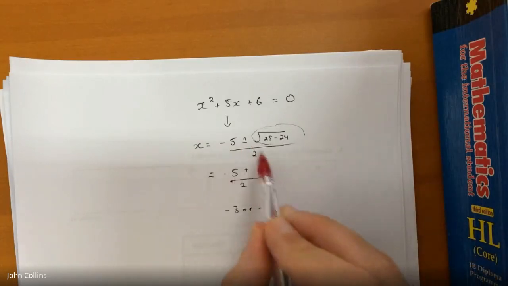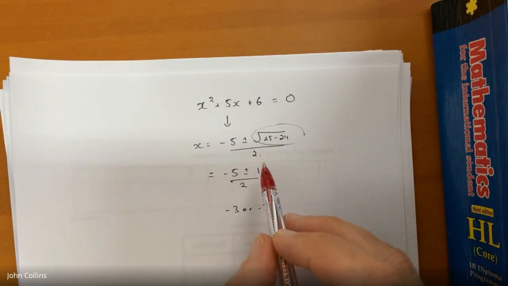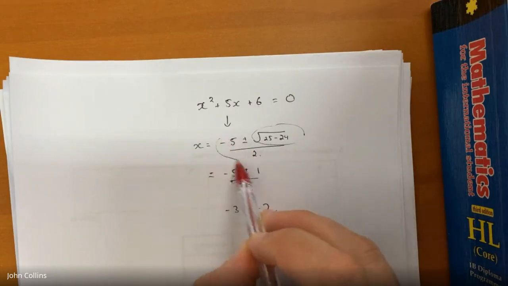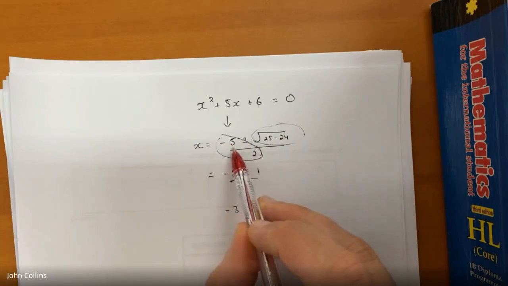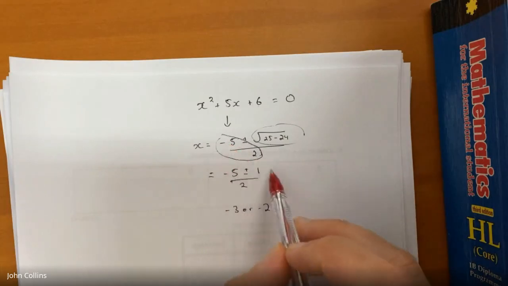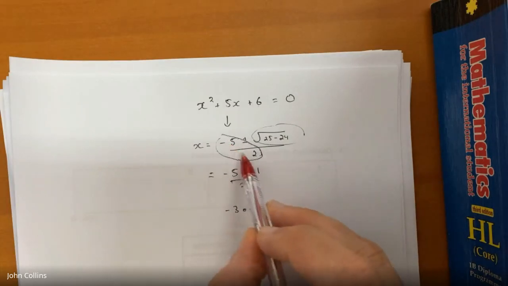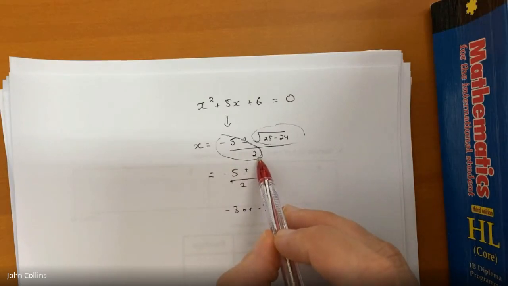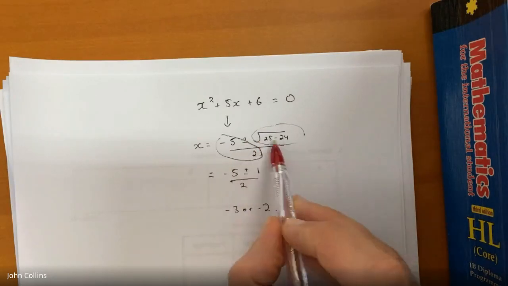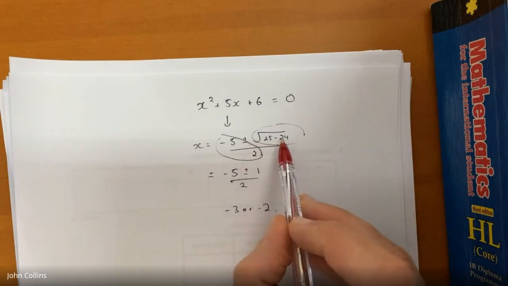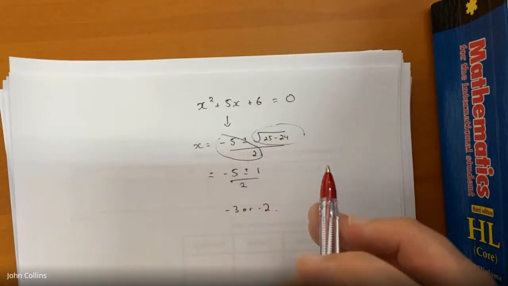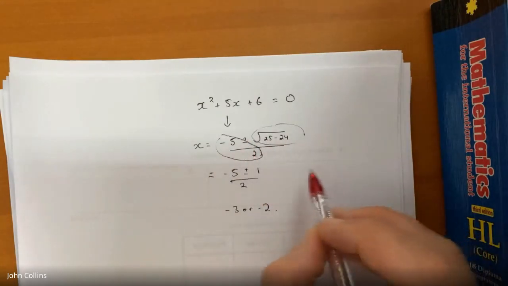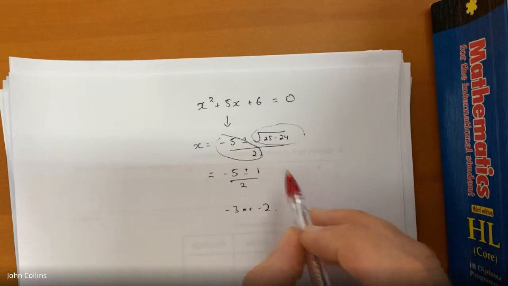Now, if we think about what we've done here, if we have a -5 and a 2, that's the axis of symmetry, minus b over 2a. And what they're doing is that either side of that, they're talking about an even distance either side. So they go plus the same distance, minus the same distance, and that's how we get our two roots to this equation.